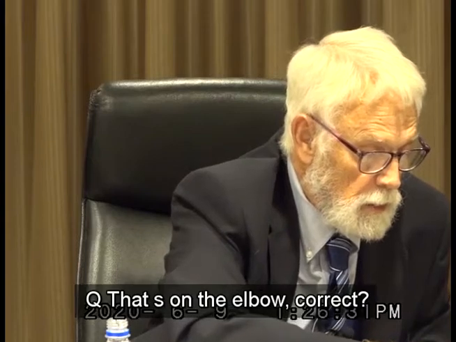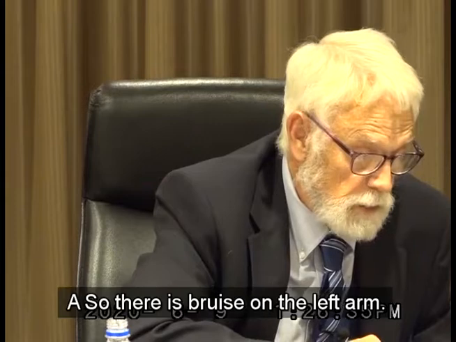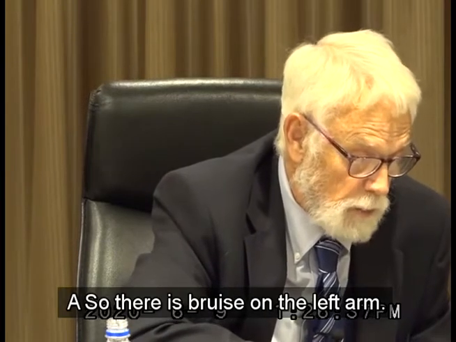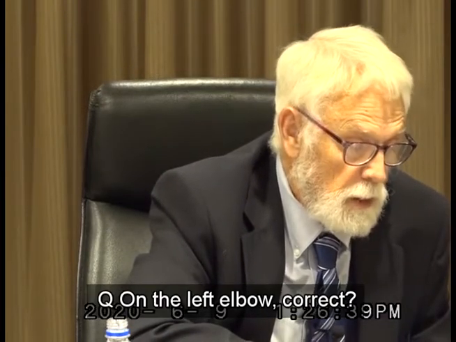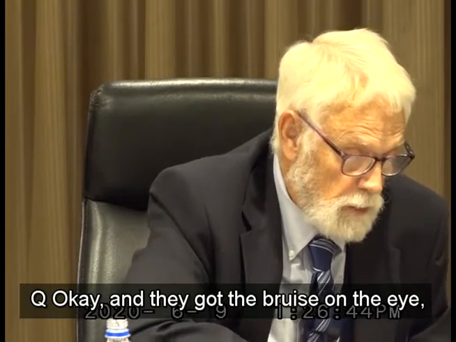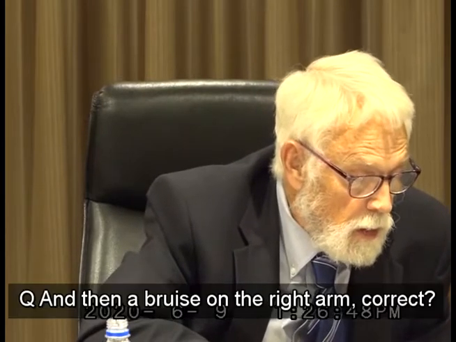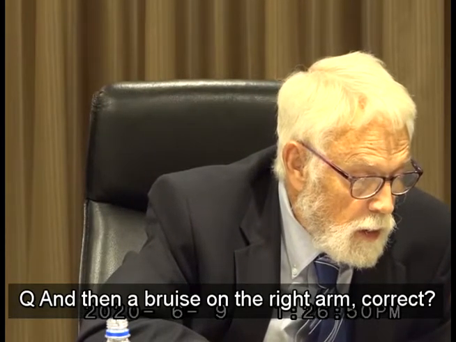That's on the elbow, correct? It's the upper arm, halfway down the arm. Okay. So there is bruise on the left arm. On the left elbow, correct? And arm. It's halfway down the arm. Okay. Then they got the bruise on the eye, correct? Correct. Then a bruise on the right arm, correct? Correct. Okay.